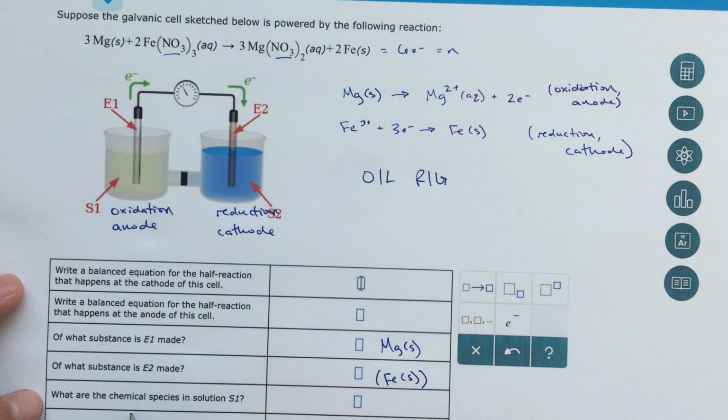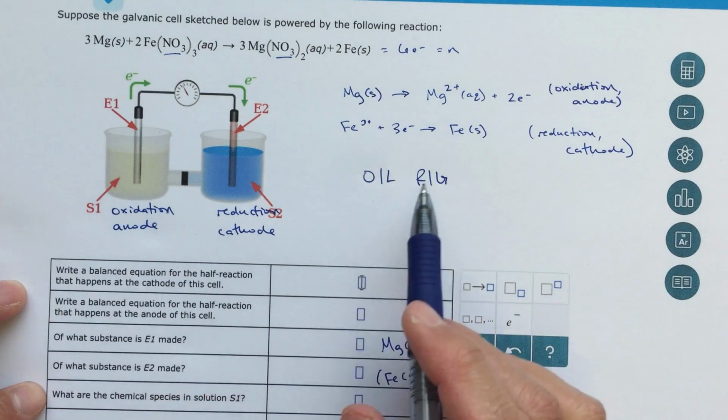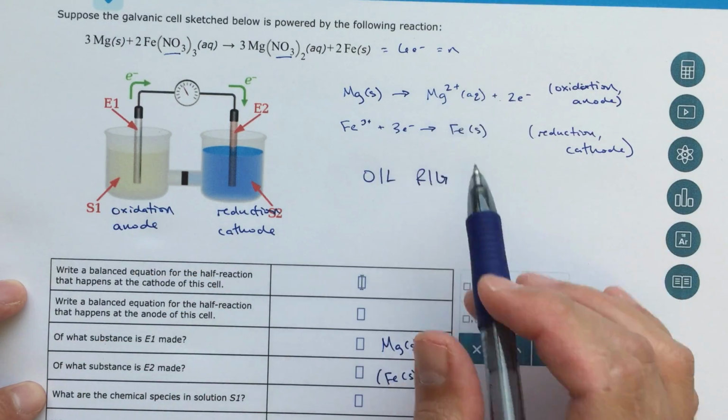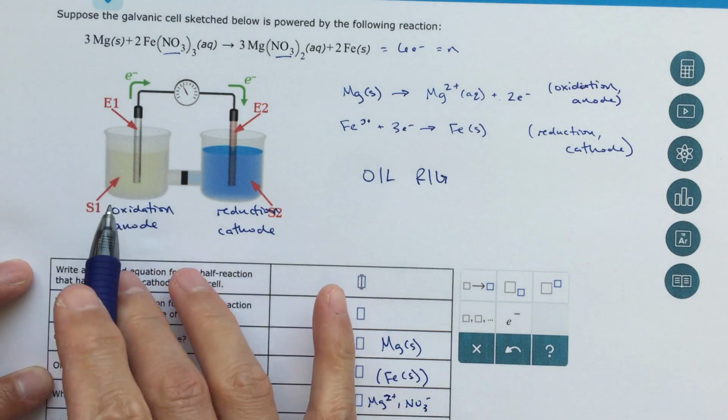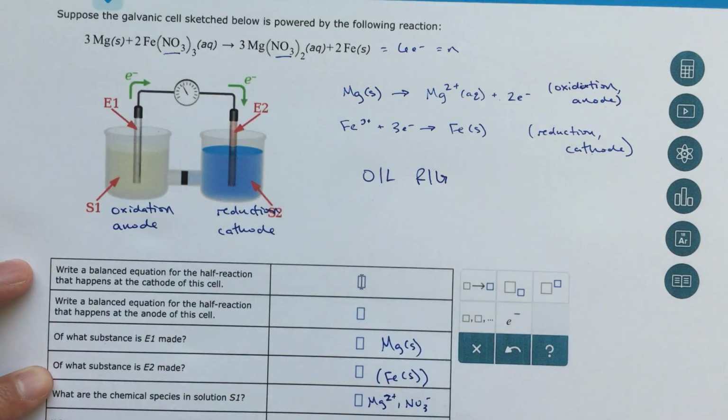Iron solid. What are the chemical species in solution 1? Well, that should be my anode solution. So I should have Mg2+, and then I'll also have that NO3-. It's a spectator, but it's definitely in there. That's my source of minus ions. And then for solution 2, that should be the Fe3+ and NO3-.